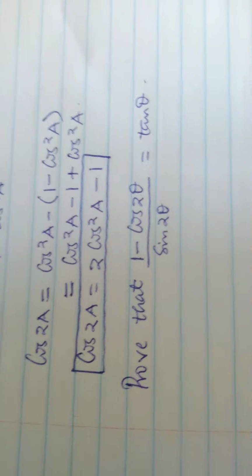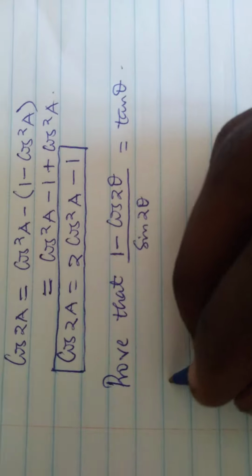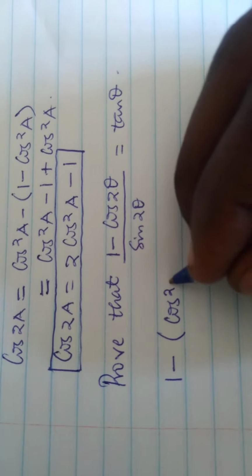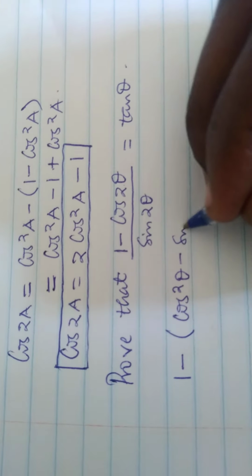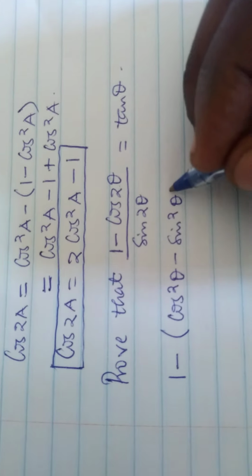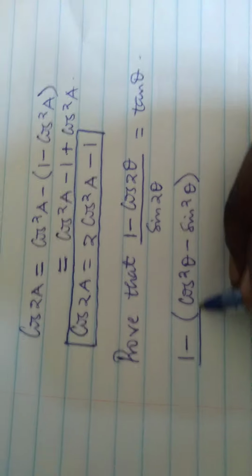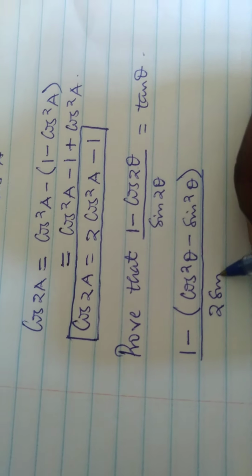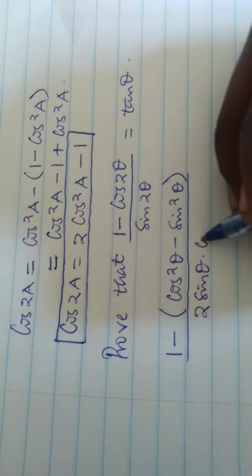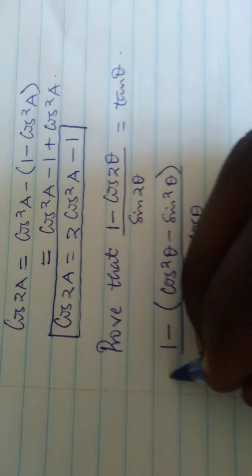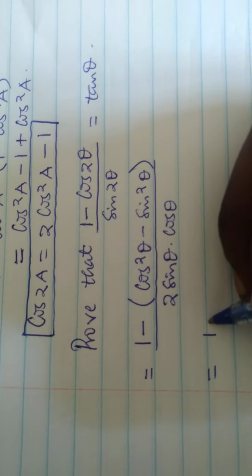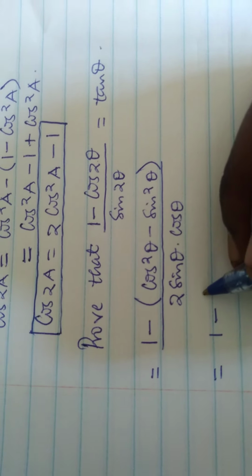But remember, cos 2 theta is the same as cos squared theta minus sine squared theta, all of, now this one is the same as 2 sine theta cos of theta. So here we shall have what? 1 minus bracket.